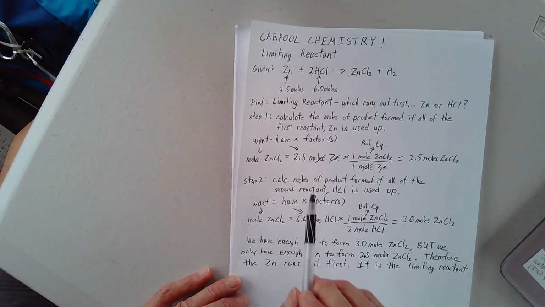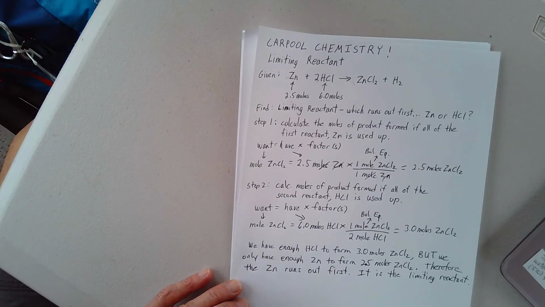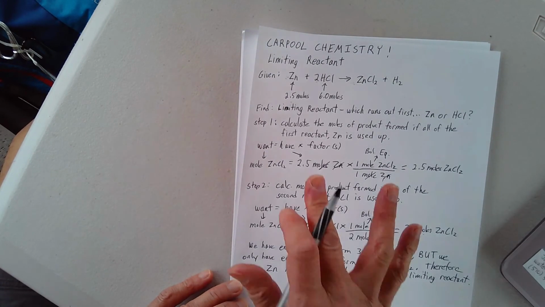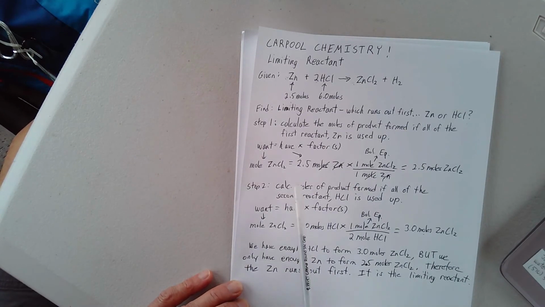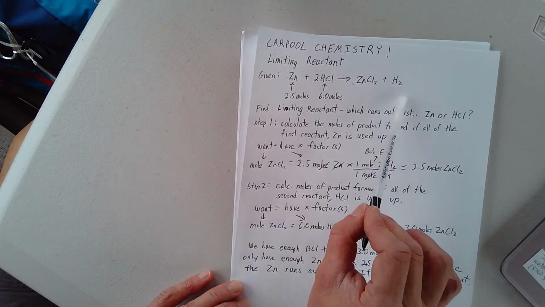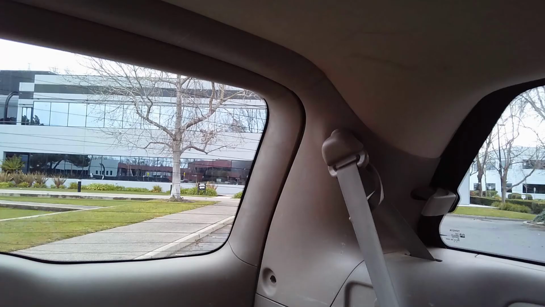Now, sometimes instead of giving you moles and moles, they're going to give it to you in grams. If they do that, easy. Same procedure, but before you can run through this process, you just need to convert your grams to moles using molar mass, and then you use your balanced equation to determine the limiting reactant. So that's how you determine the limiting reactant.